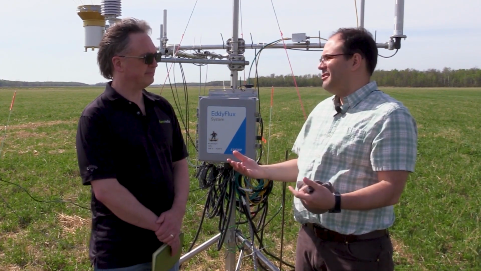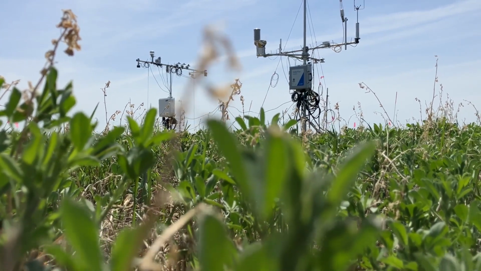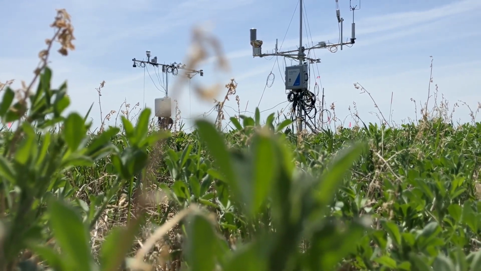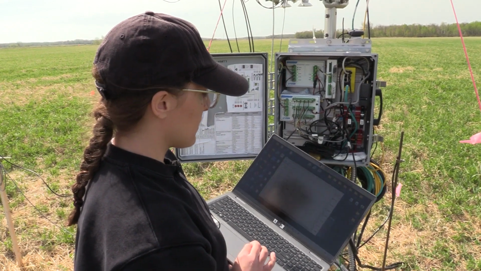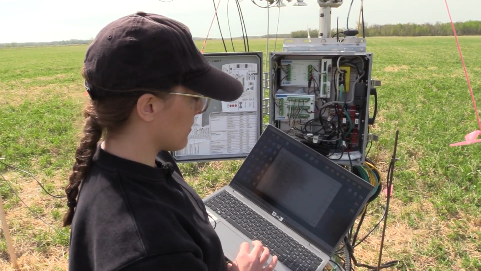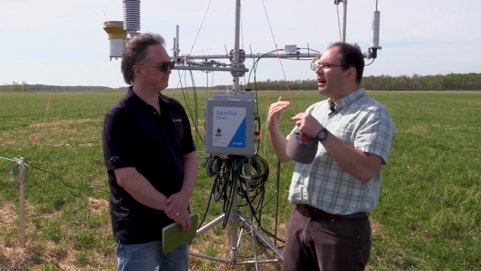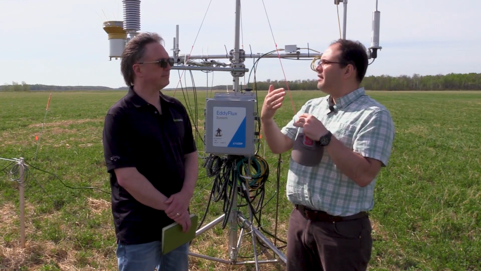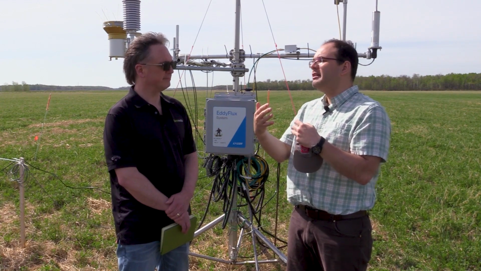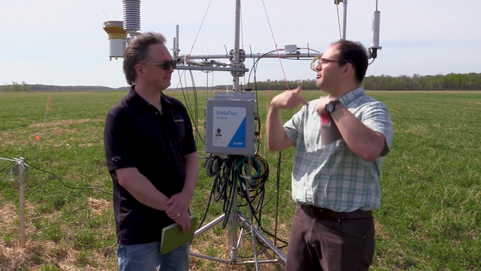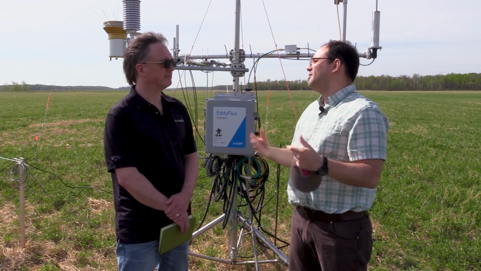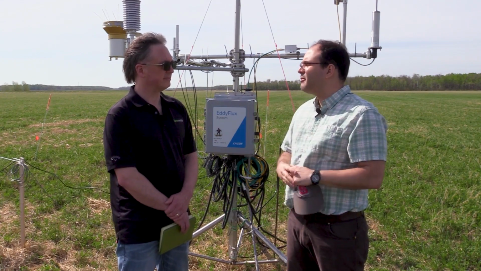It's about the exchanges, how much water and CO2 is being exchanged with the atmosphere. We try to quantify, at the local scale, how the plants growing are influenced by the weather and the atmosphere, and how the field itself influences the atmosphere. That's part of the work that we do.